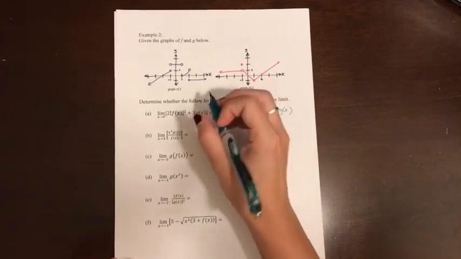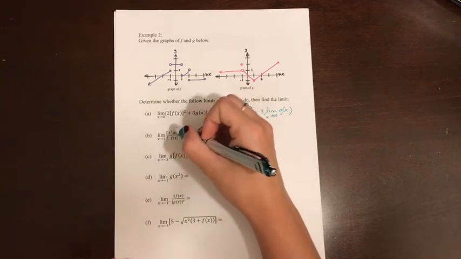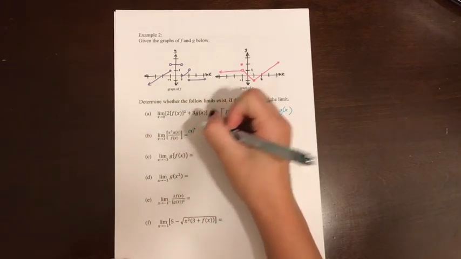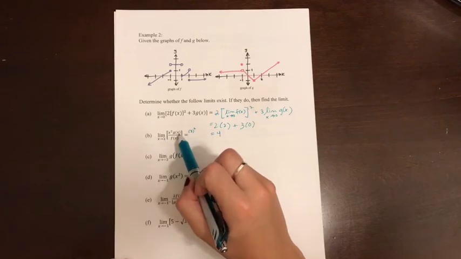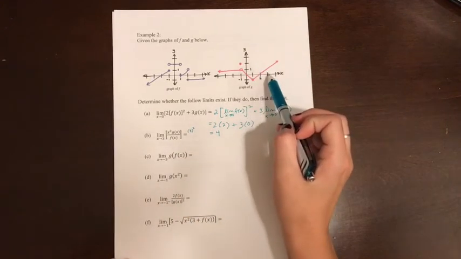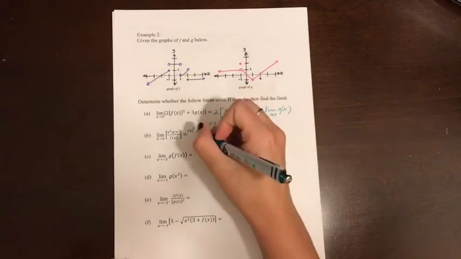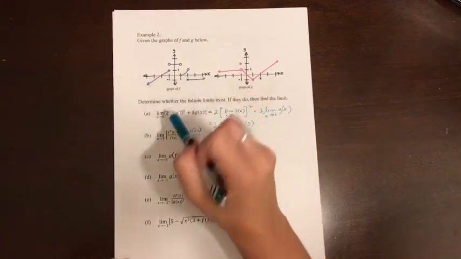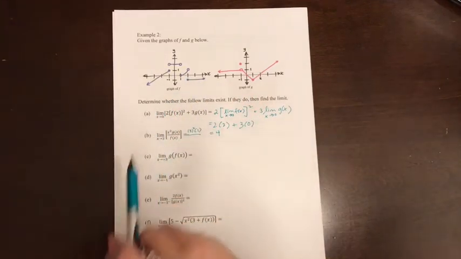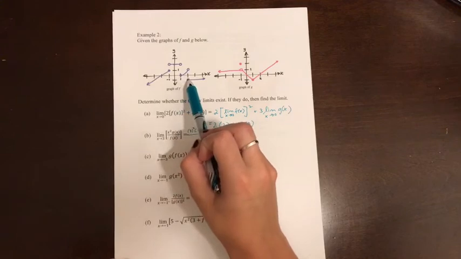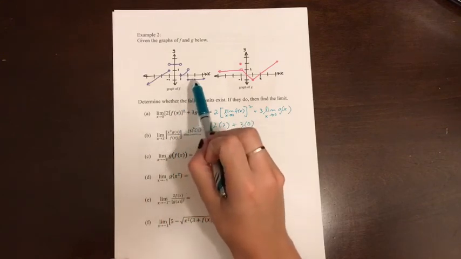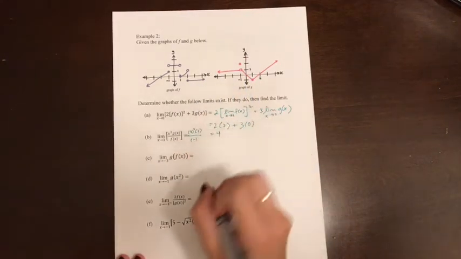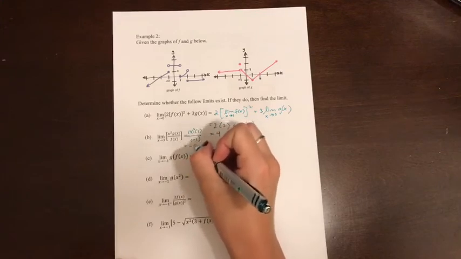Running out of room over here. Let's see how I can do this. So notice I just have the variable here, x squared, so I can just substitute 3 in. The limit as x approaches 3 of g of x, as x approaches 3, it looks like y is approaching 1. And then I go back to the graph of f, so the limit as x approaches 3 of f of x, 3's over here, it looks like negative 1. So that'll simplify to be negative 9.